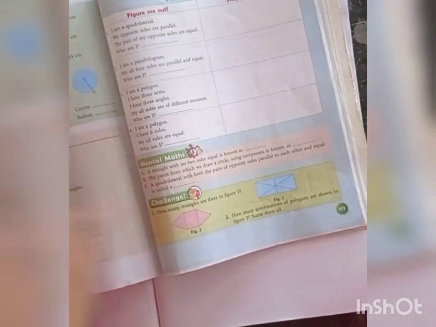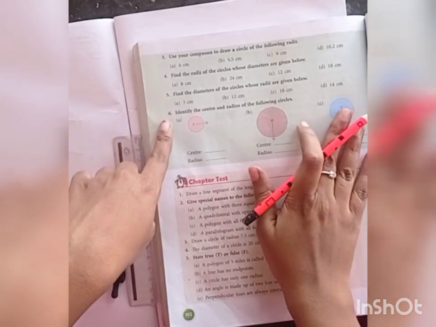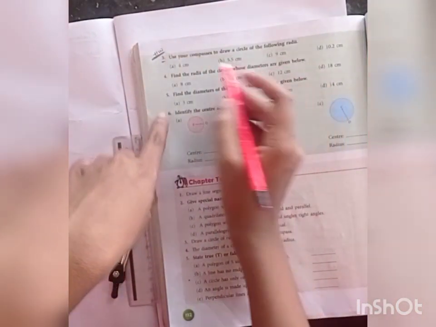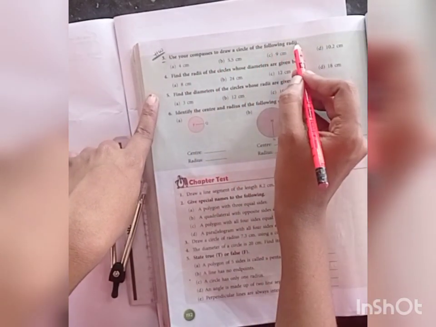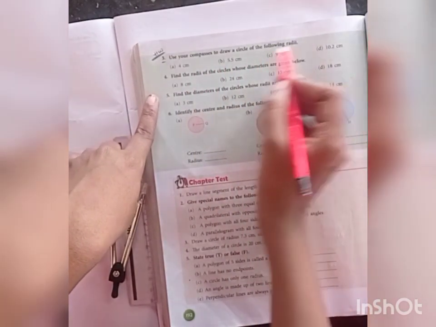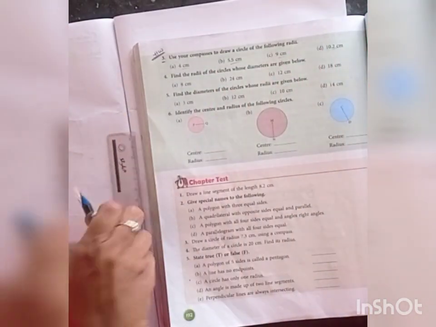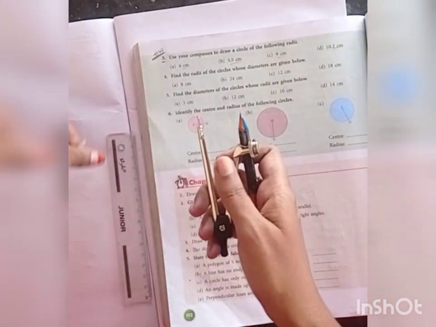Enough. Next. So what is your homework? This is your homework. So how to do it? Use your compass to draw a circle of the following radius: that is 4 centimeters, 5.5, 9 and 10.2. So how to draw it? One example I am going to show you.